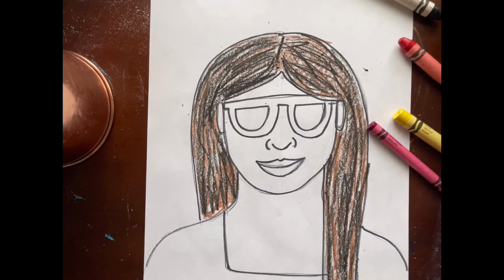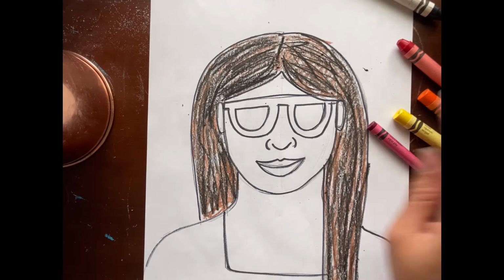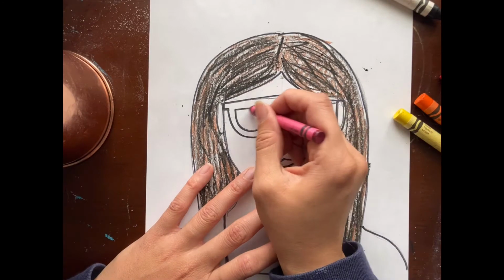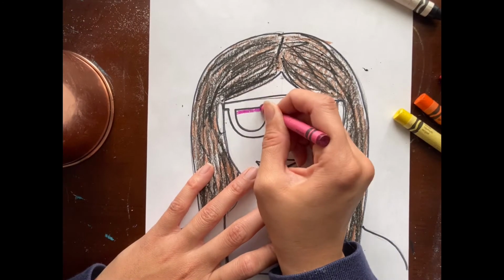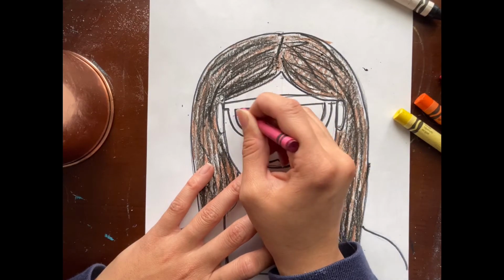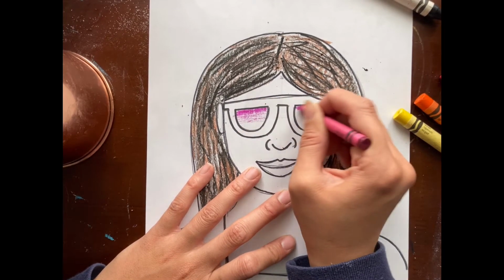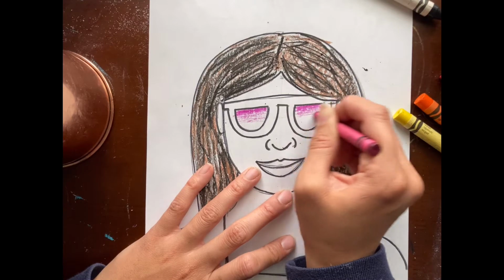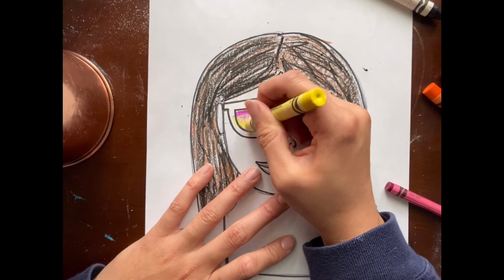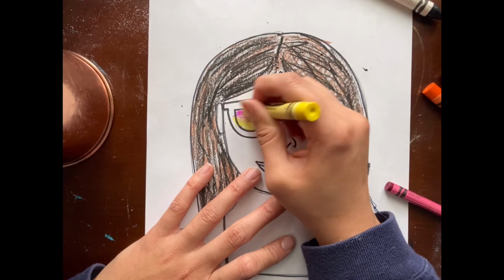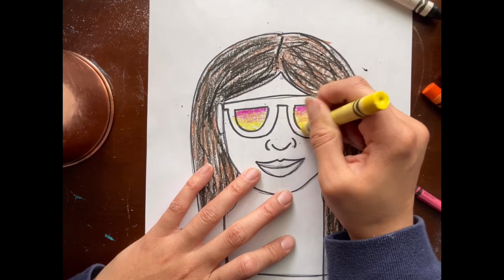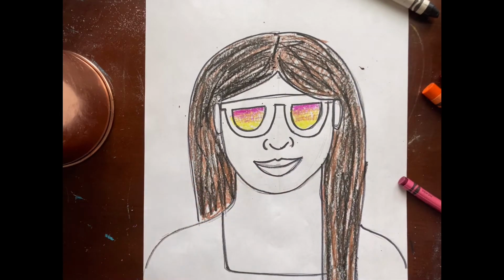The next thing I'm going to do is do my sunglasses. I want you to think of sunglass lens. They're shiny. Sometimes they can be black or blue or green. Sometimes they can fade from one color to the other. So be creative and decide how you want to color in the lens. I'm going to do a kind of magenta to a yellow, fading by pushing hard and then light. But you can do your sunglass lens any colors you want.